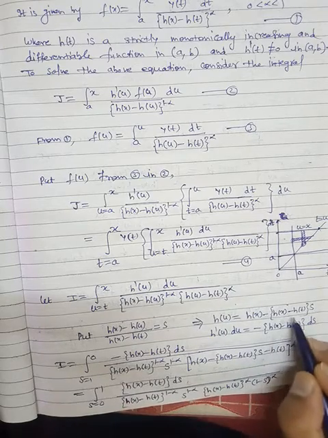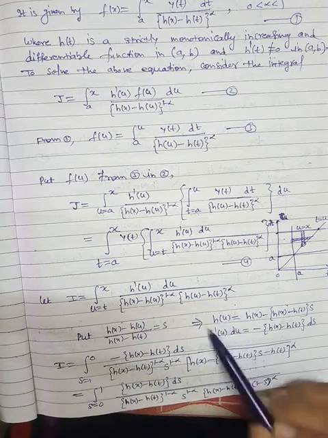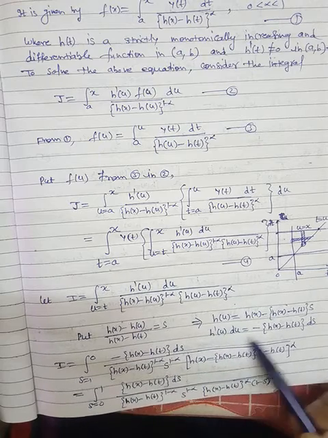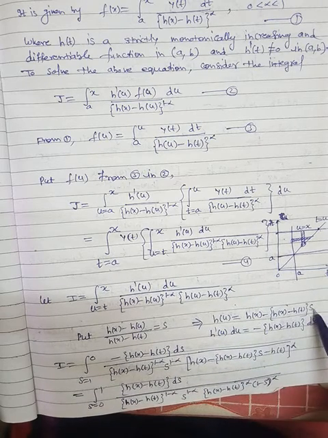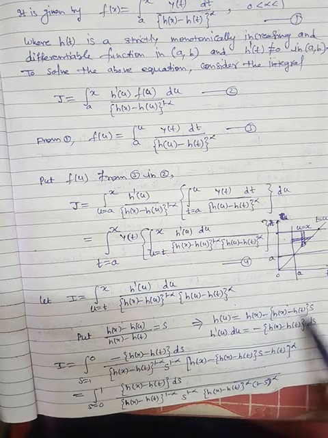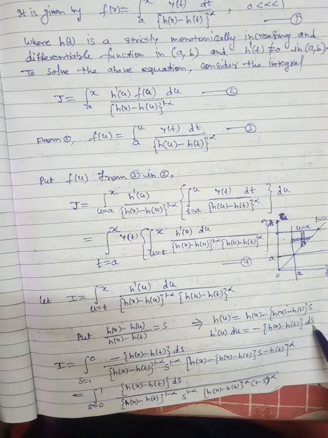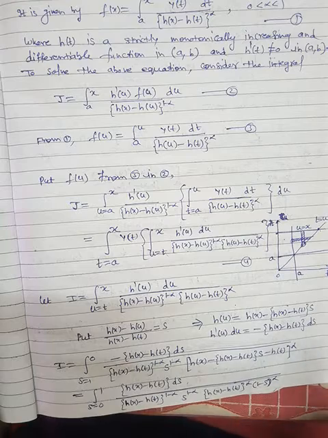So from here h(u) is equal to h(x) minus (h(x) - h(t)) times s. Now differentiate this. On the left side this will be h'(u) du. On the right side, s is the variable and h(x) is just a constant, so its derivative will be 0. So minus this part and ds. Now substitute this here.